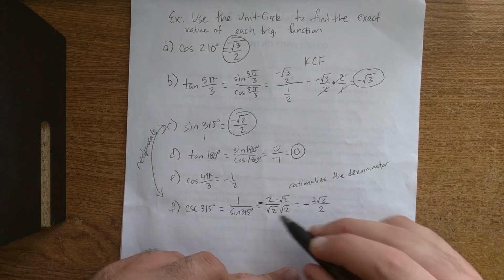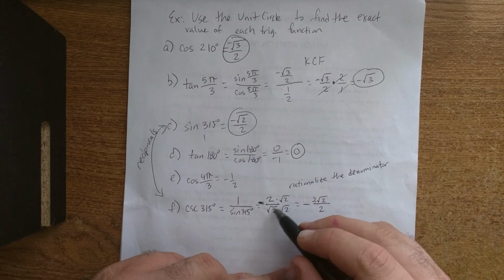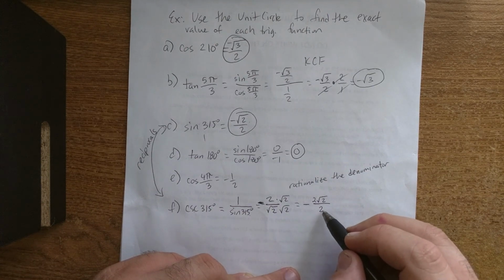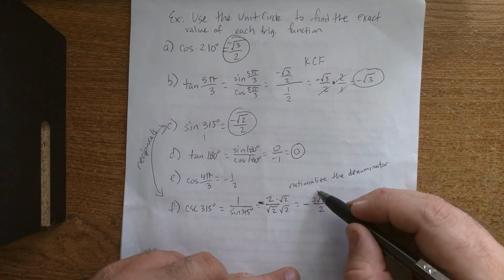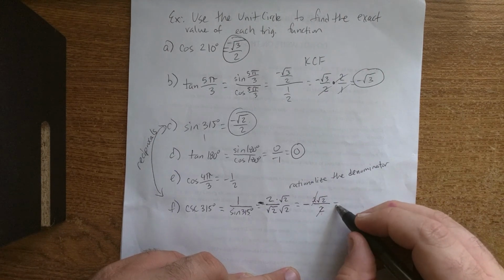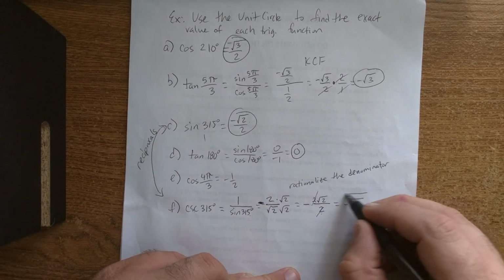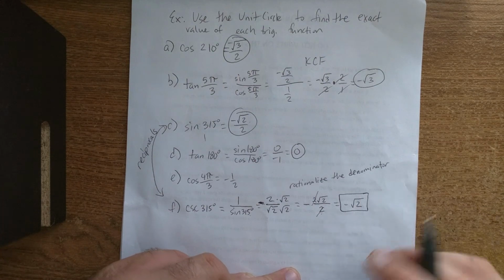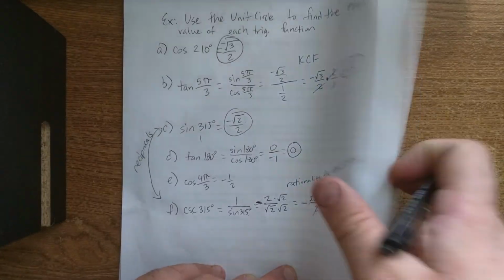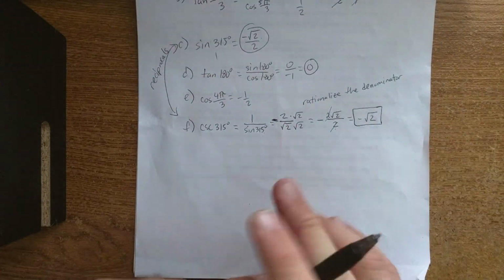Basically the property is the square root of something times itself is just that number. Now what happens with these 2's right here? They cancel, and you're left with negative square root of 2. All right. And there you go.